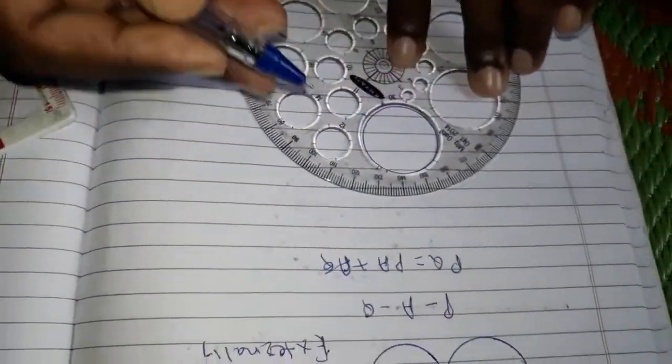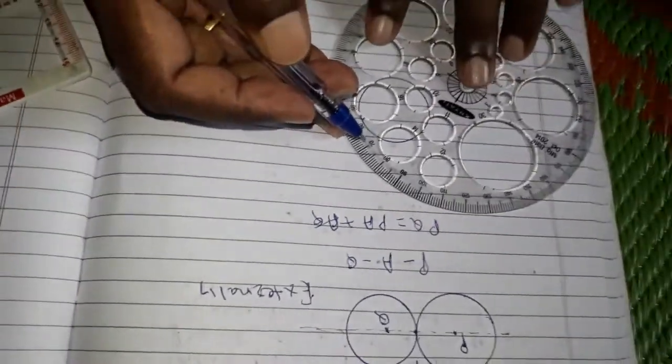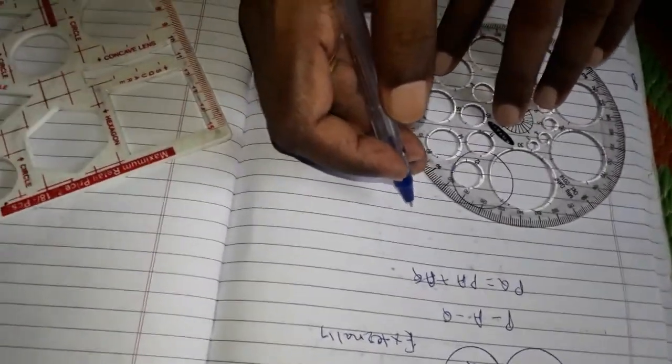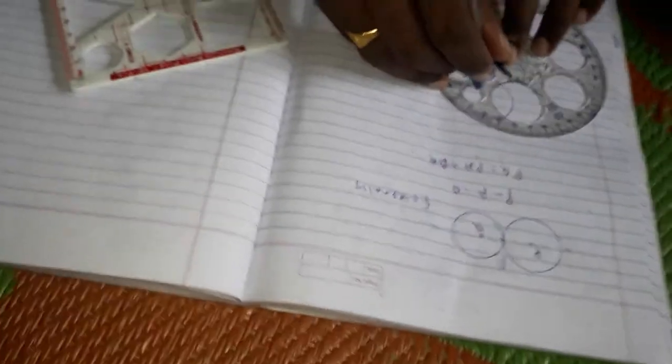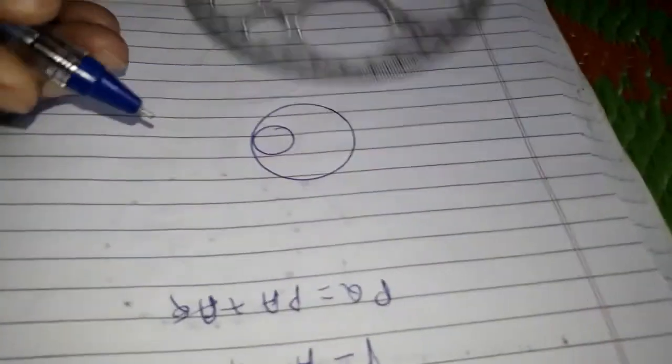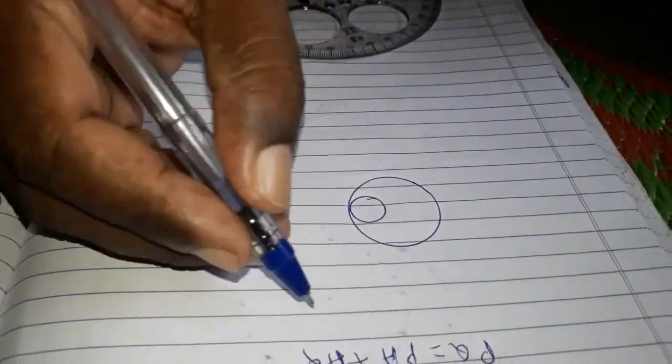And then another figure. This is the larger circle, and another smaller circle touches it internally.